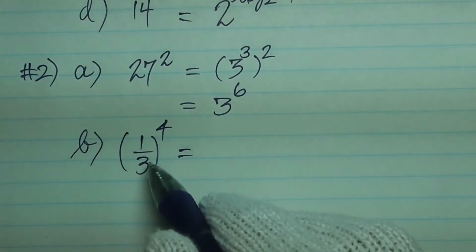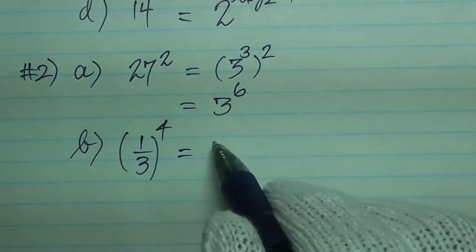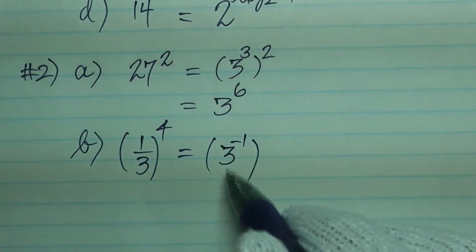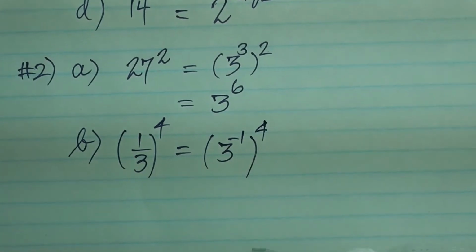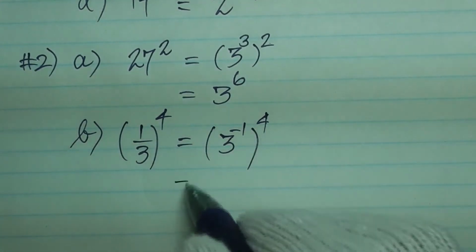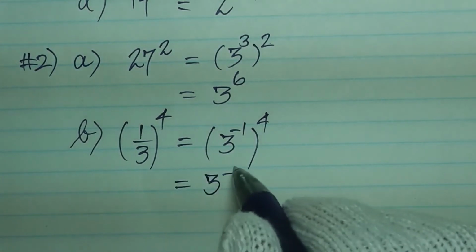Remember, the exponent of 3 there is 1, ninja 1. So if I bring the 3 to the top, it'll become 3 to the exponent negative 1. And then I've got my inside exponent times outside exponent, which will give me 3 to the exponent negative 4.